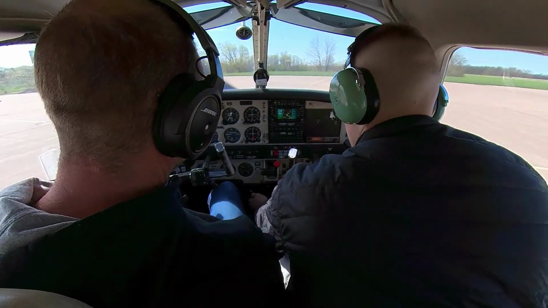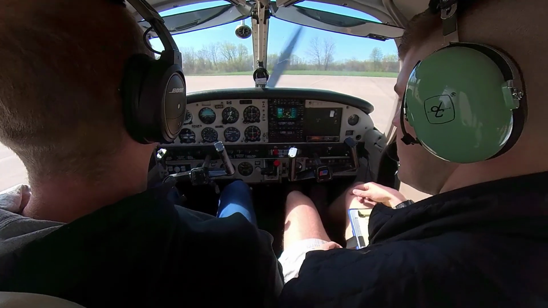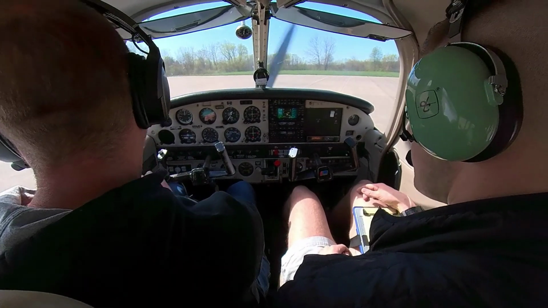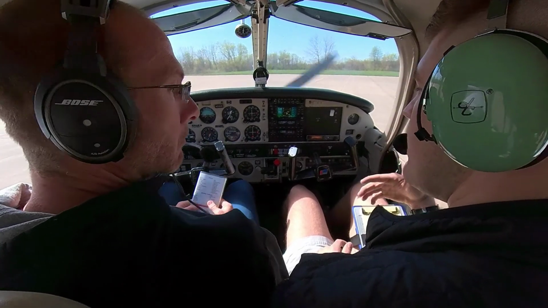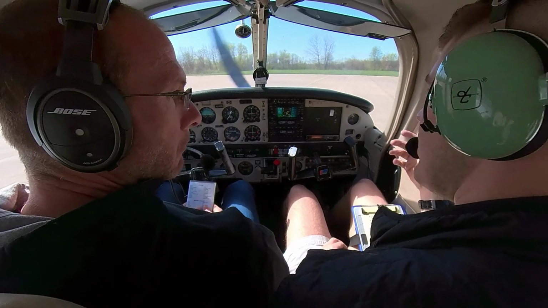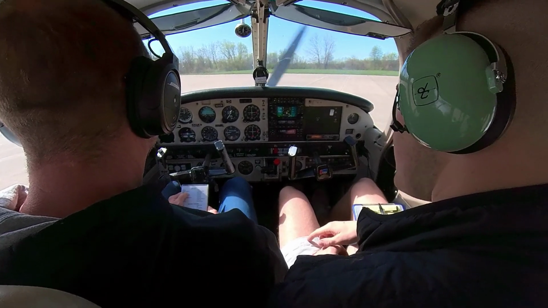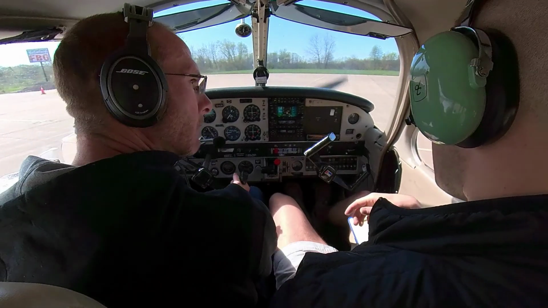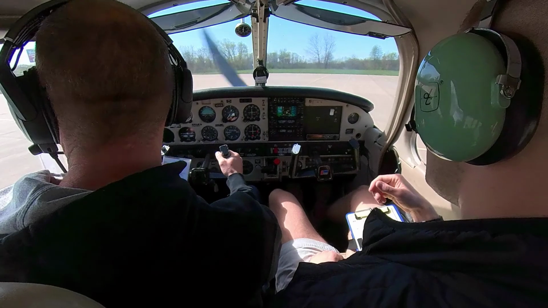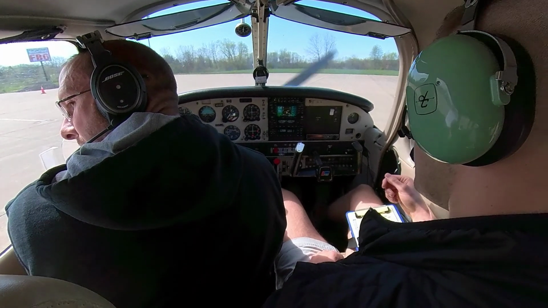All right. Go ahead and set that parking brake. Go ahead and grab the checklist and we'll go through the run-up. We do this every flight to make sure everything is working well. So brakes are set, flight controls are free and correct. So go ahead and bring it full left, full right, full back, full forward. Good. Okay, so the flight controls are working good.